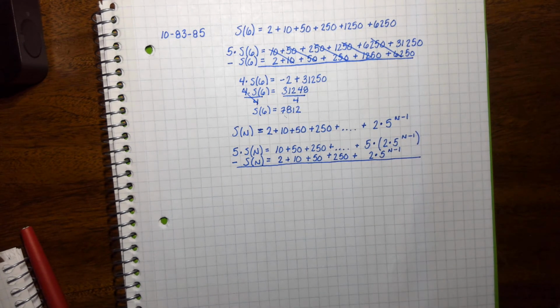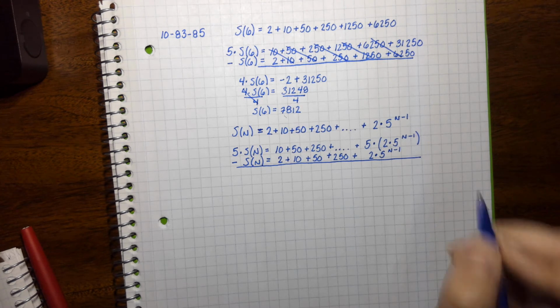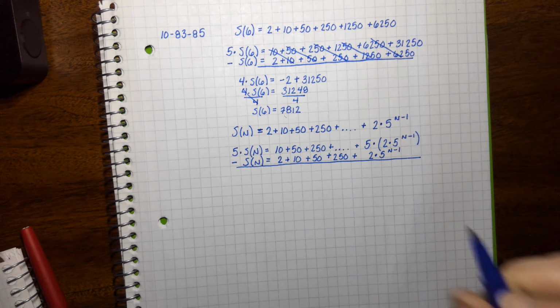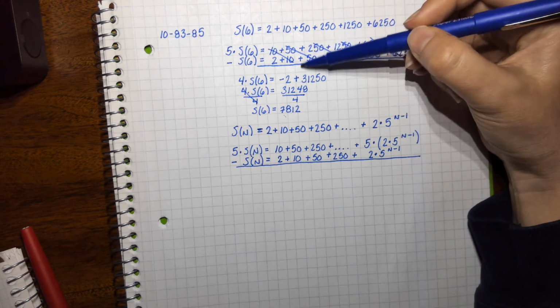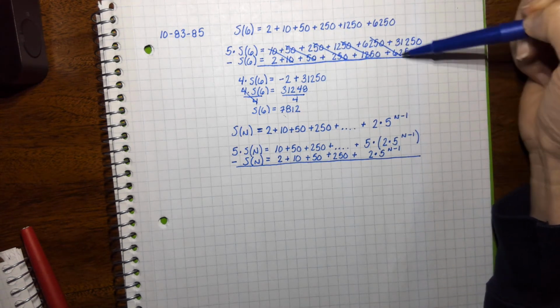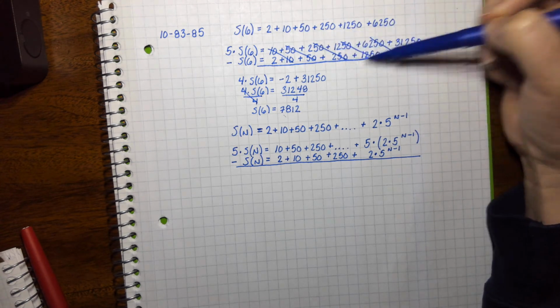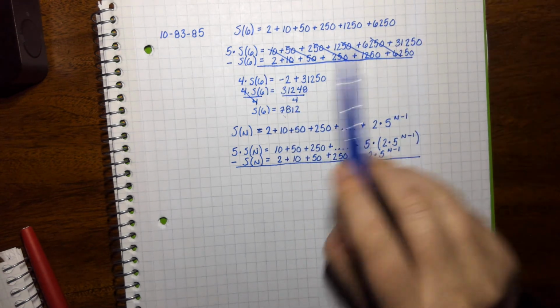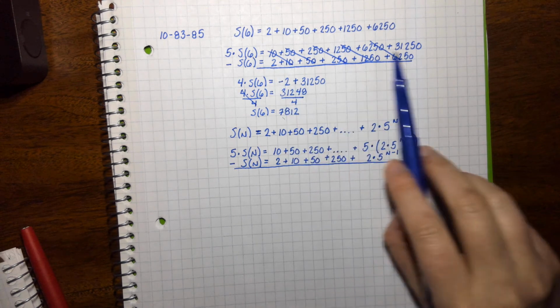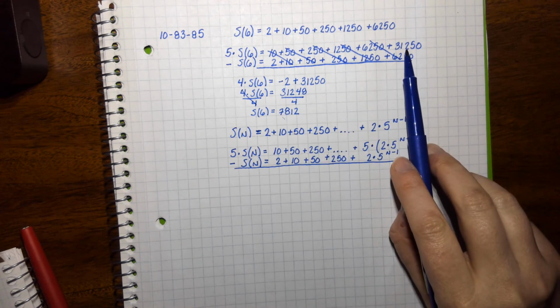Okay, right here is where I'm about to lose some of you, but please try to focus on this diagonal cancellation. When I did it with a concrete example, notice this and this were the only things that were remaining.